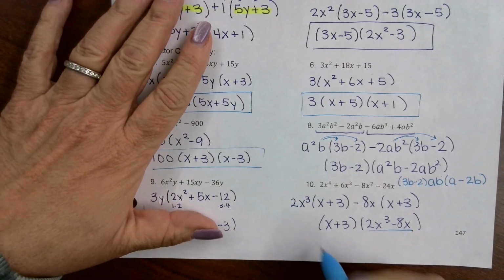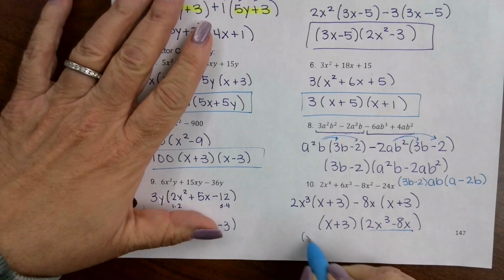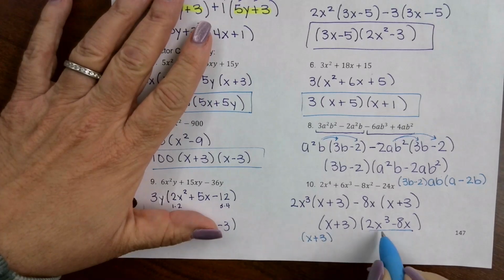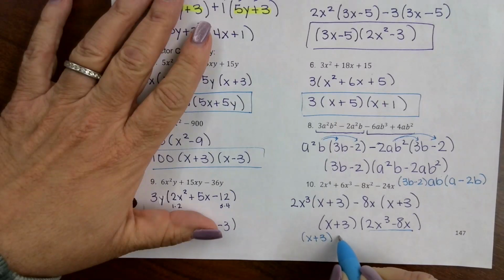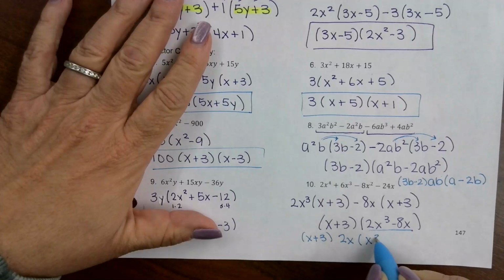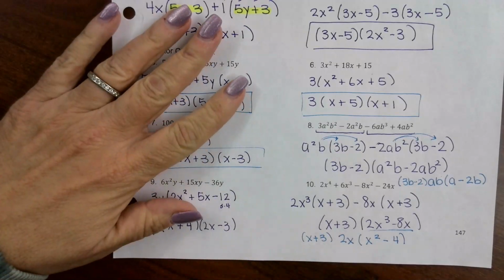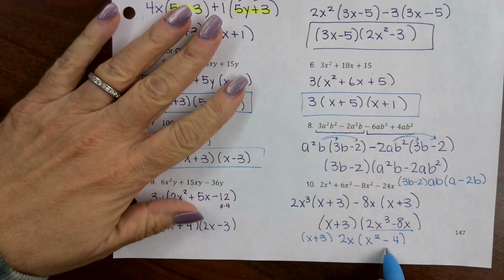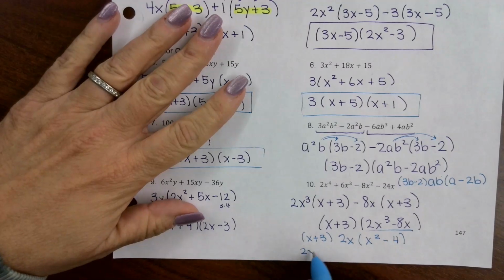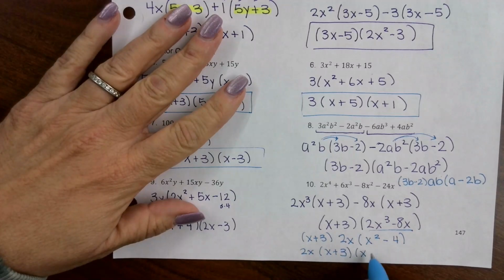I can keep factoring. So I have x plus 3, which is this first term. And then here, I'm going to factor out a 2x. And when I do that, I get x squared minus 4. And then what do you notice? I have a difference of squares. So I'm going to pull this 2x out front because it's the greatest common factor. And then I have x plus 3. And then this becomes x plus 2. And this is x minus 2.